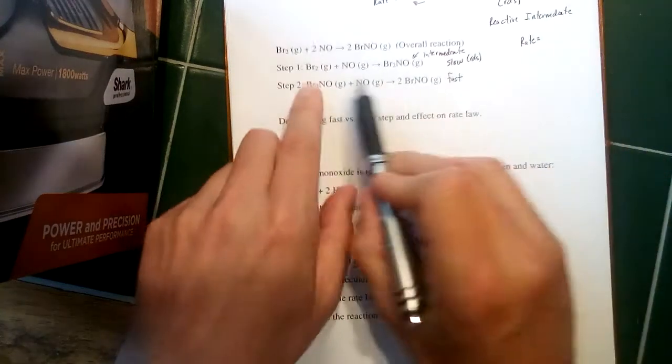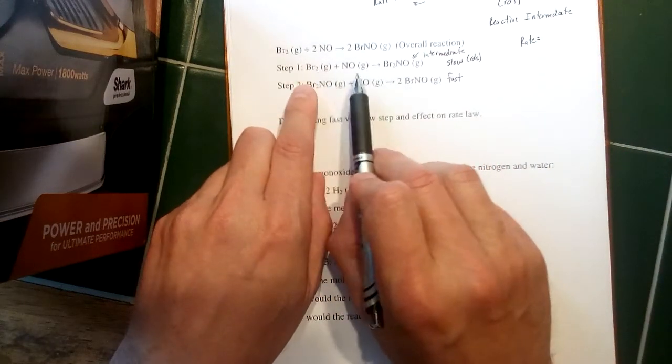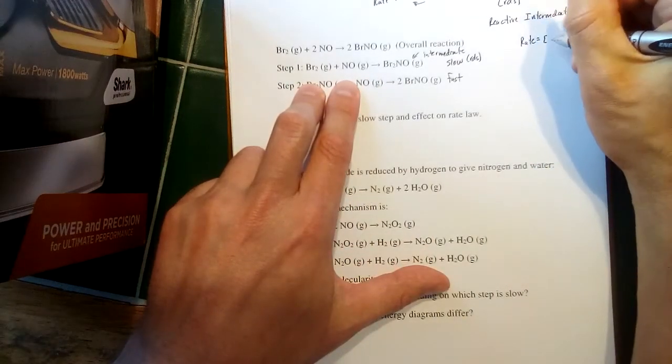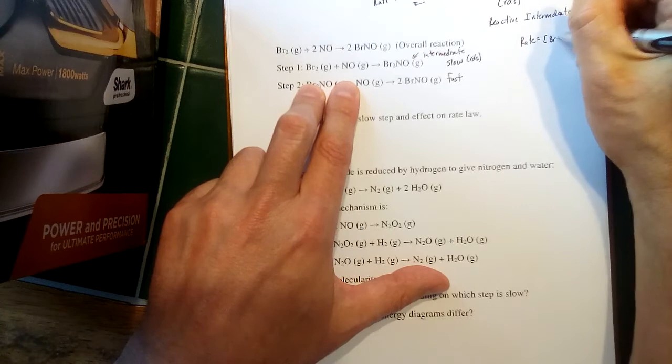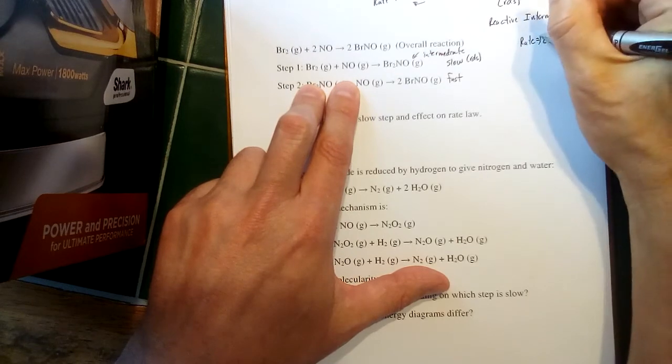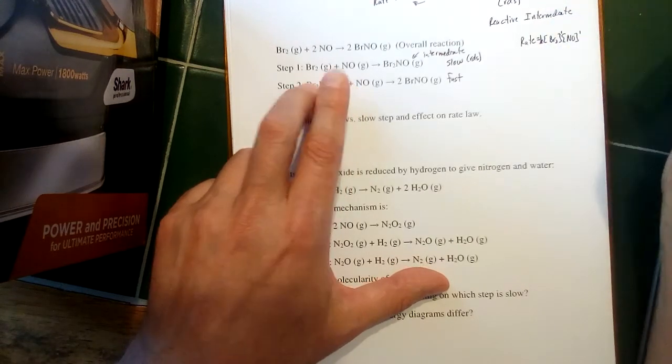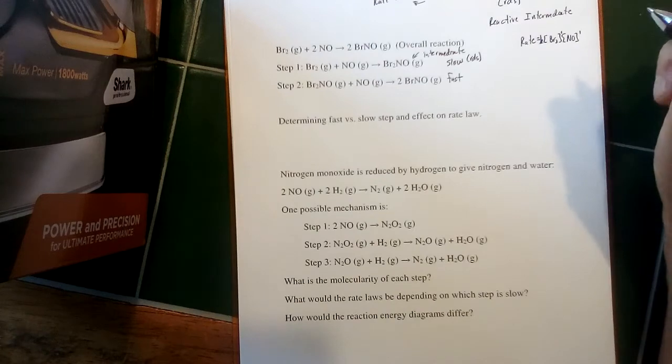The first step is slow. The collision between the reactants, bromine and NO, both would be part of the rate law. So rate equals k[Br2][NO], I forgot the k there, there'd certainly be a k. They would both be first order in this particular reaction.